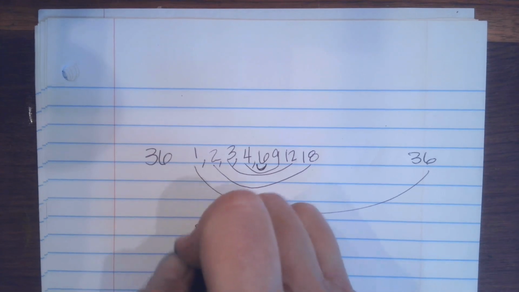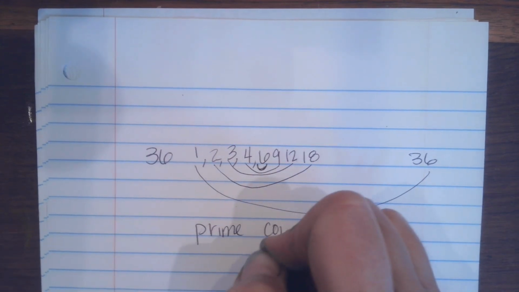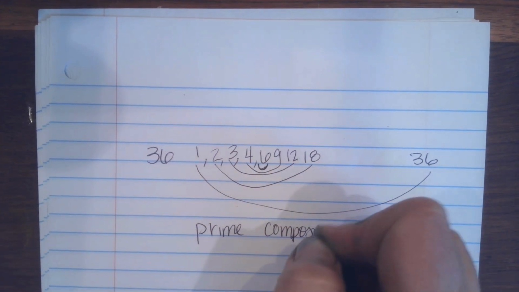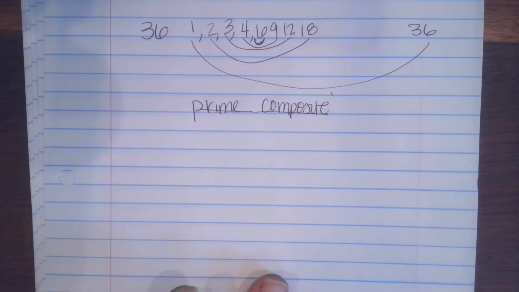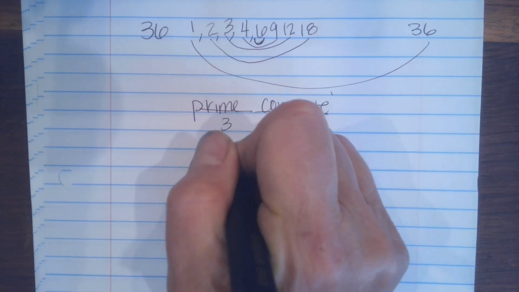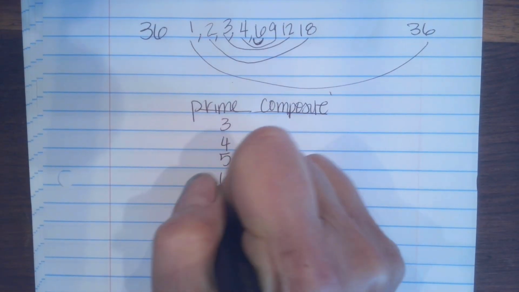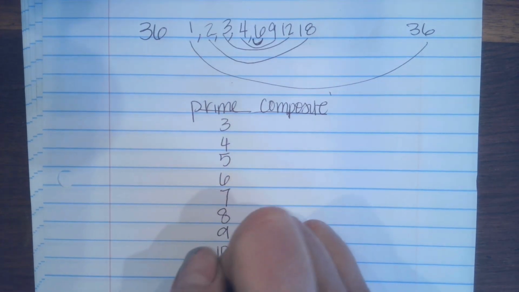Exactly. Okay, so prime or composite: some people go, oh, it's even or odd. It has nothing to do with even or odd. It has to do with we have to figure out what the factors are. So we have 3, 4, 5, 6, 7, 8, 9, 10, 11, 12.